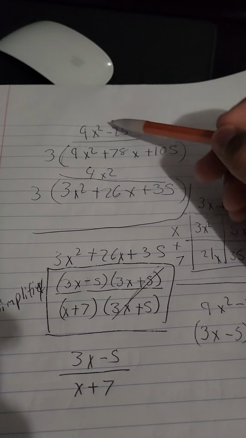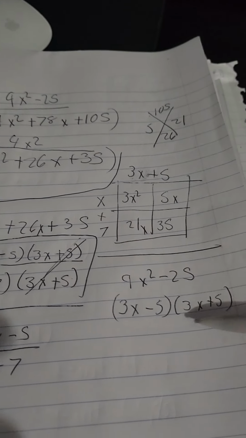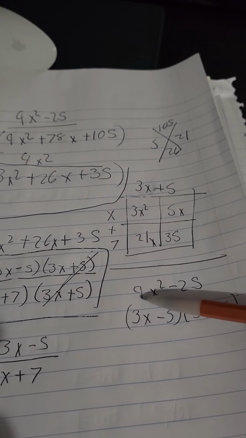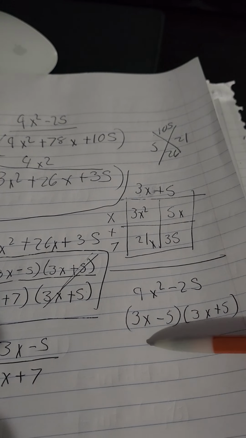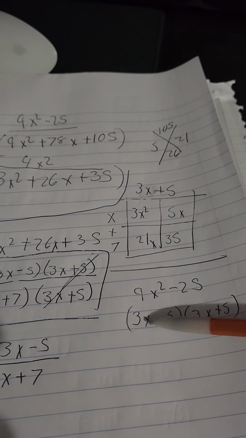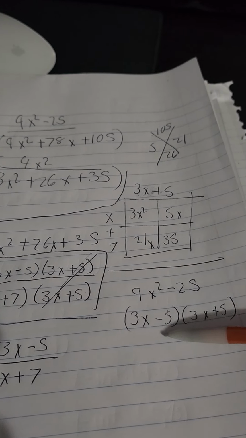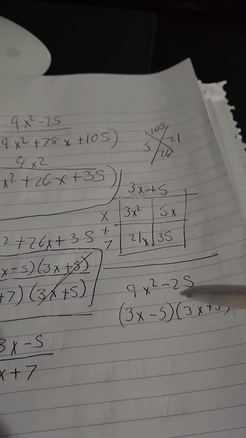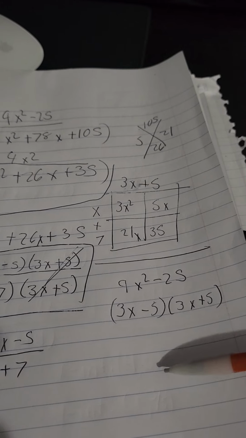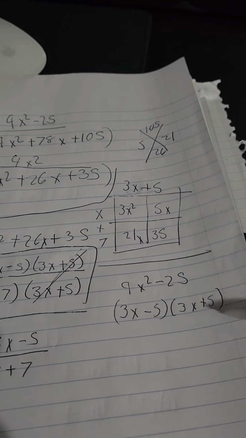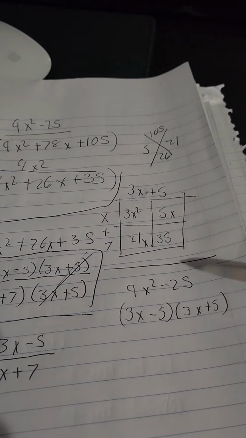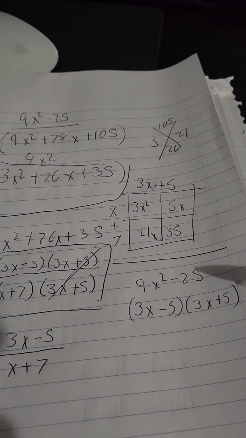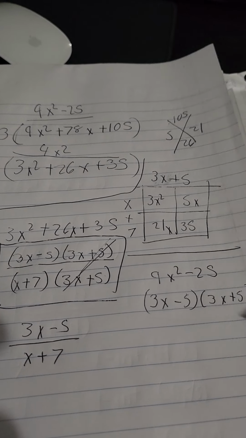Alright, then you need to factor this number, which I do over here, where two numbers that multiply to 9 is 3, so 3 and 3, and then 3 times 3 is 9, and x times x is x squared, right? Then 25 too, 5 times 5 is 25. But one has to be negative and the other one has to be positive, so that it could be a negative still. Because if there's two negatives, then this would be positive. So those are also your factors.